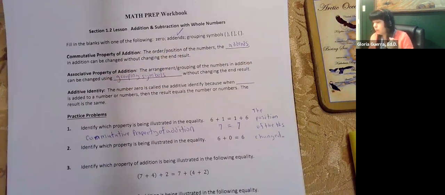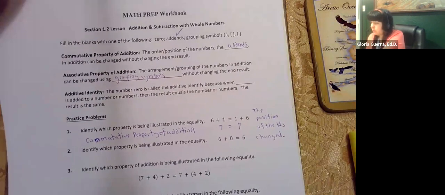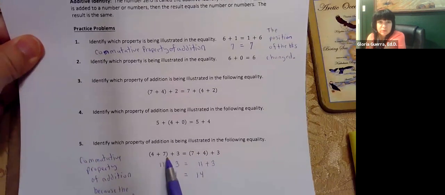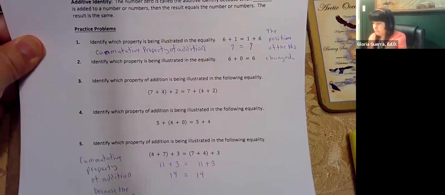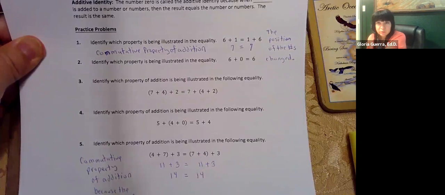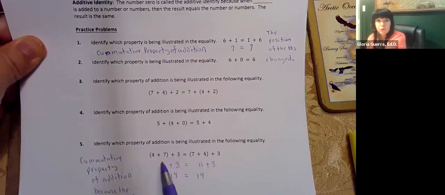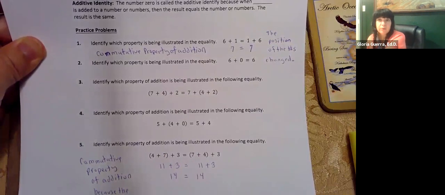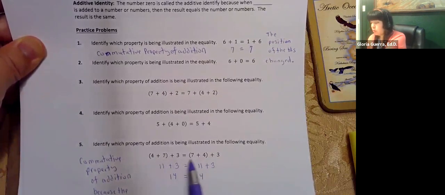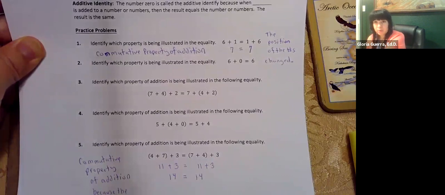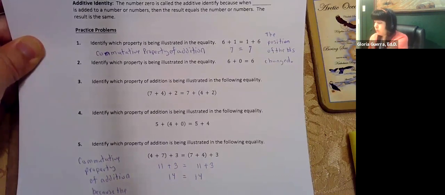Okay, so we did see a few grouping symbols in some of the problems we did already, like for this one. There are parentheses here, but the arrangement of the grouping symbols didn't change. The grouping symbols were still at the front, wrapped around the same pair of numbers. That's why this couldn't be called associative. What was stronger for number 5 is commutative property. So there's always a property that stands out as stronger.